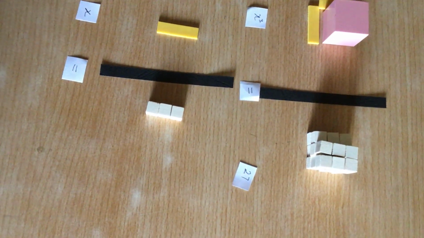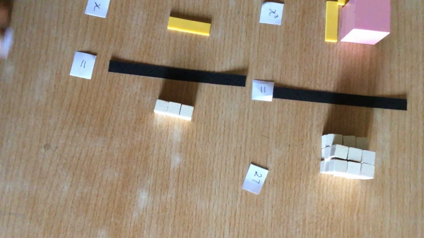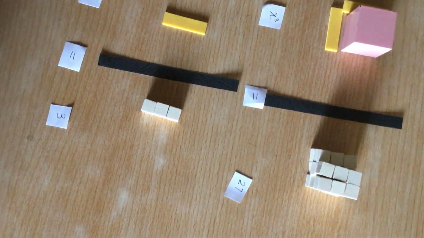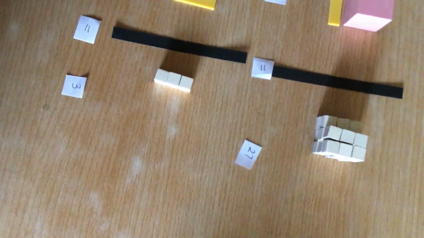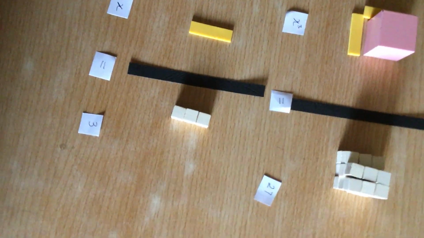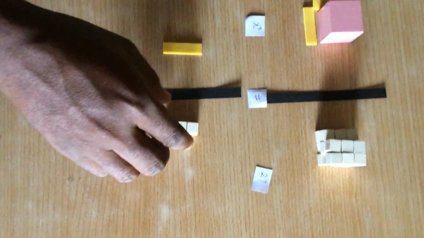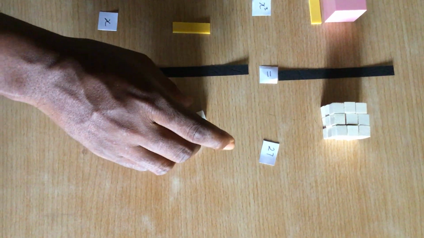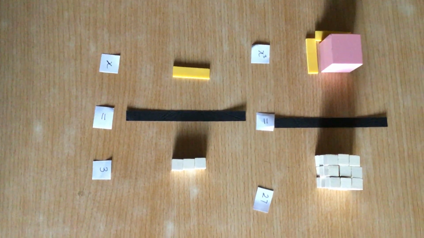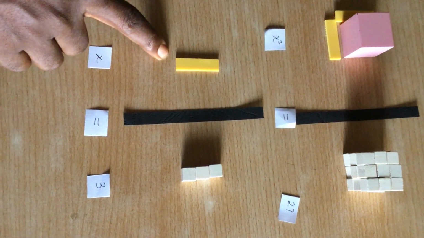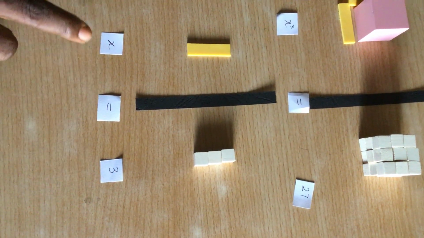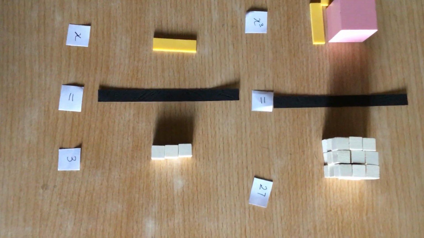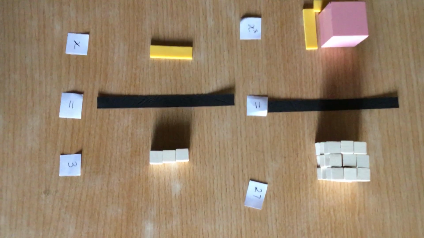That is what we have. So what we have now is x equals 3. X equals 3.